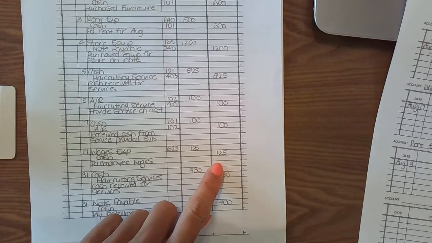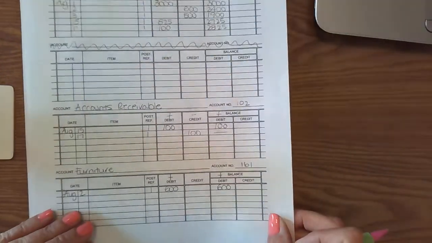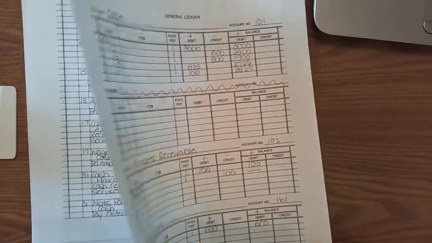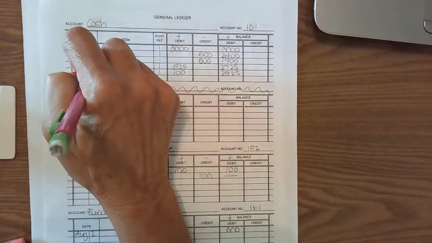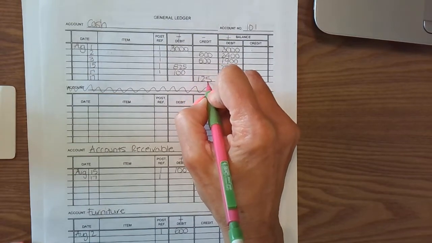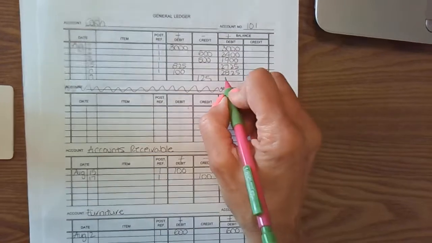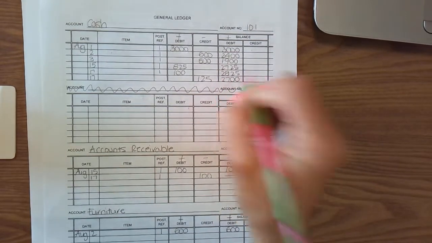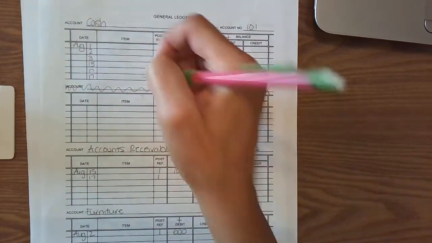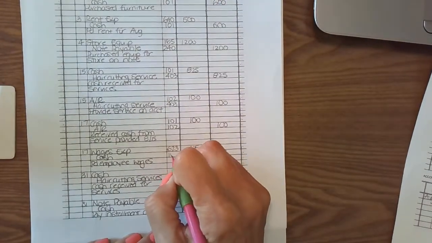Cash, a credit for $125. So we'll go back to our cash ledger. And again, this is on the 17th. We're going to have a credit this time of $125. Our balance was $2,825. We subtract $125. We're at $2,700. Post reference is 1. And then account number 101 next to cash.